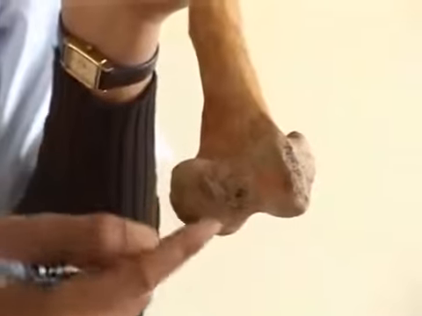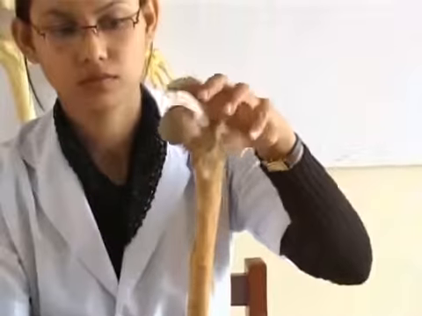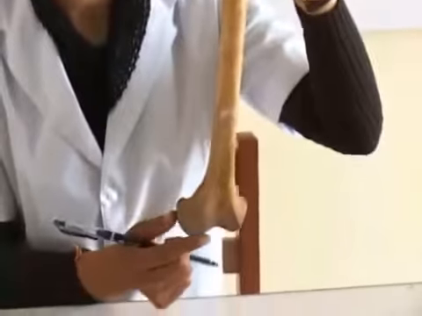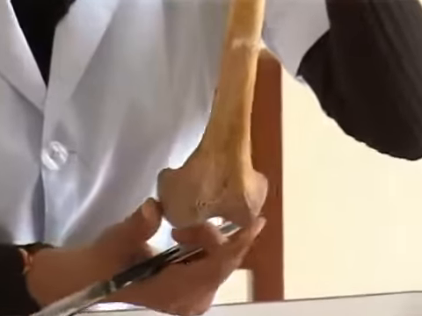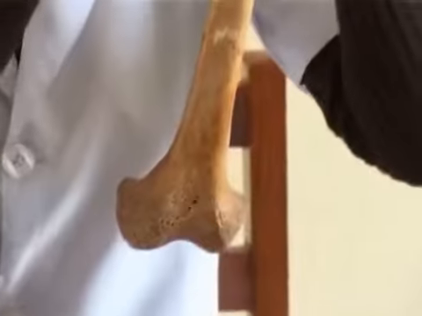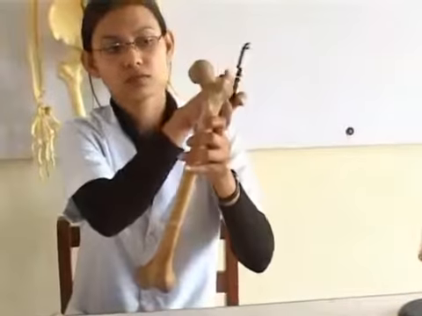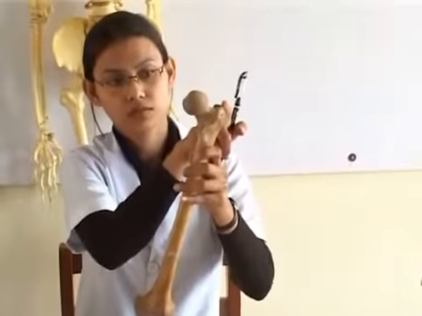Side identification. Head is above and larger lower end is below. The lower end is medial compared to the upper end. The bone is placed obliquely. The greater trochanter is laterally placed in the upper part. Convex surface of the shaft is anteriorly placed.